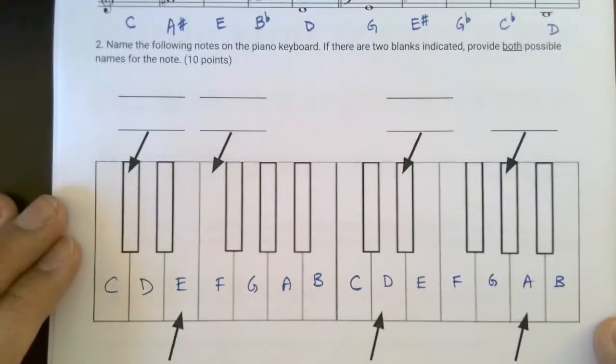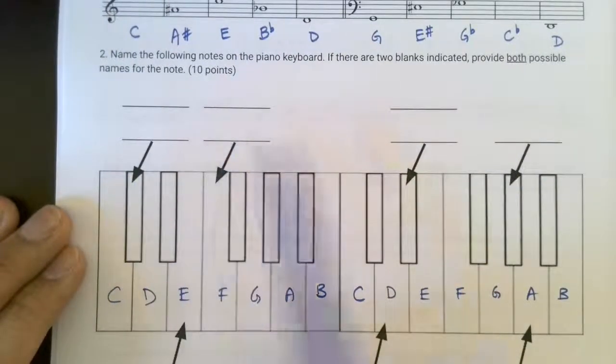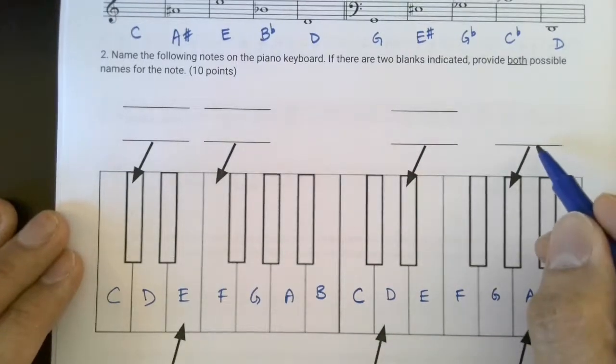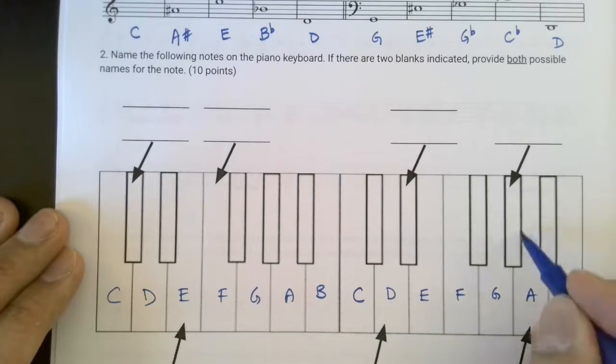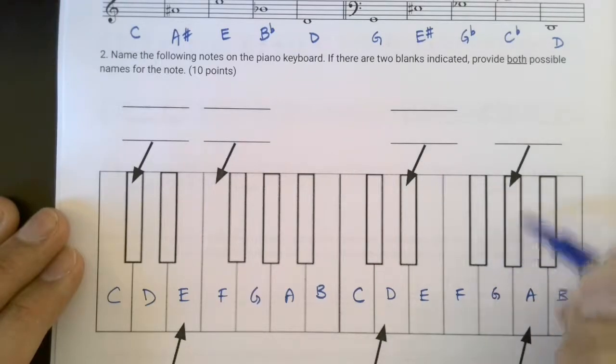Now, for these arrows over here, which has to do with accidentals. This arrow is asking you to identify this black key, which sits in between G and A. Remember that in this case, this black key is a half step above the G. A half step for us is defined as the shortest distance between 2 notes on the piano keyboard. It is the next adjacent key.